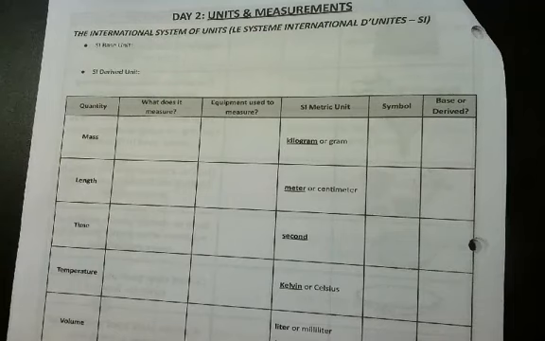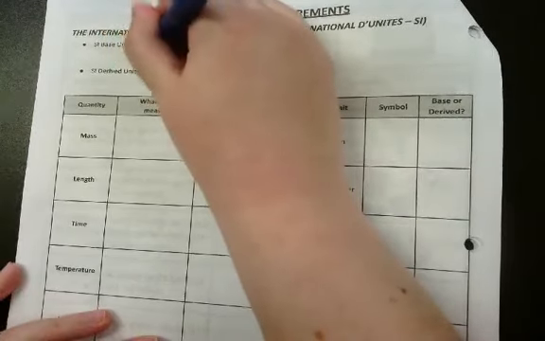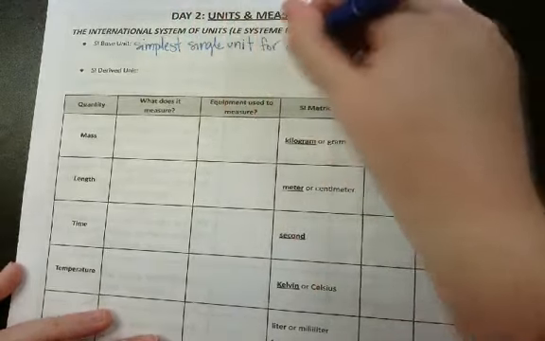Really, the units that we use in this class are based on the metric system, and we really call them SI units. So it's like the International System of Units. It's pretty much just the metric system. Now, there are two types of SI units. First, we've got a base unit. A base unit is the simplest single unit for a measured quantity.